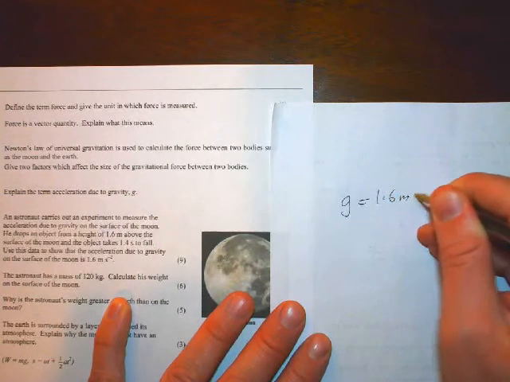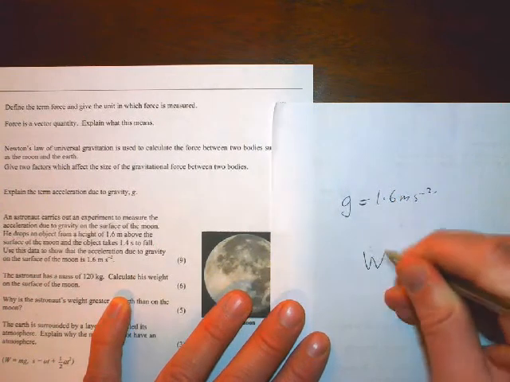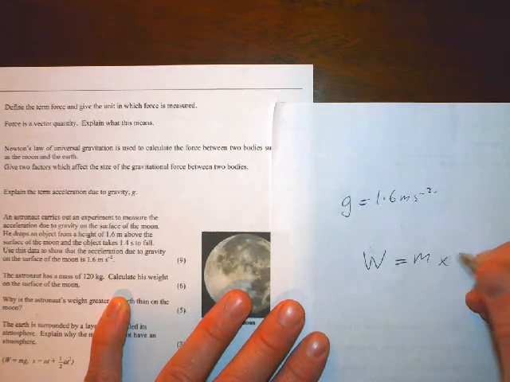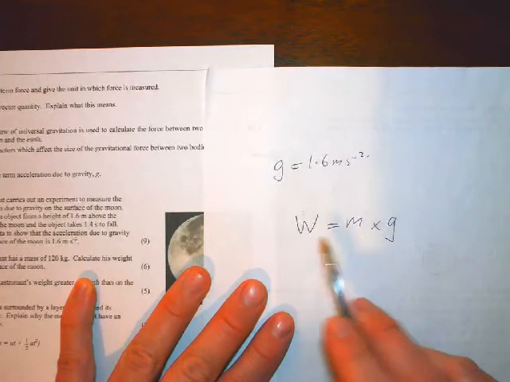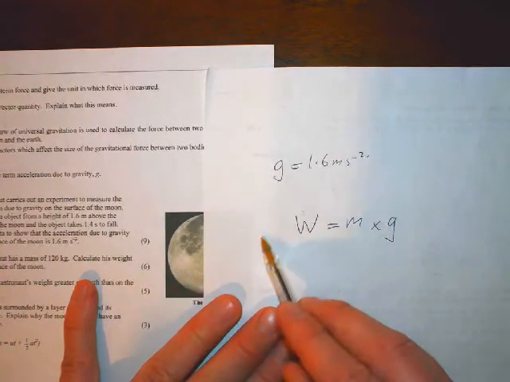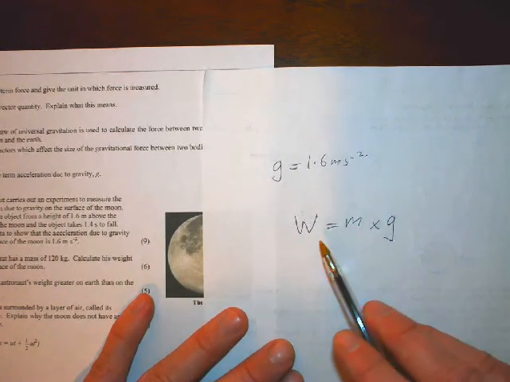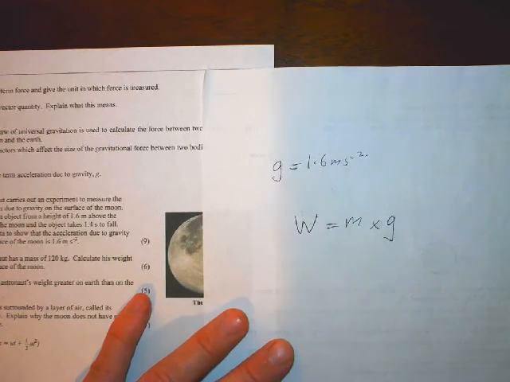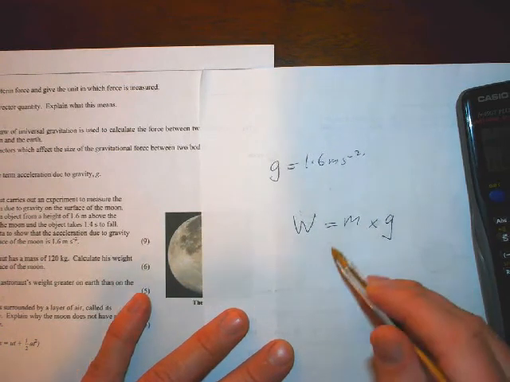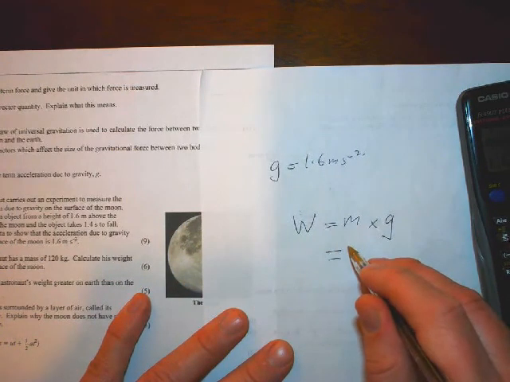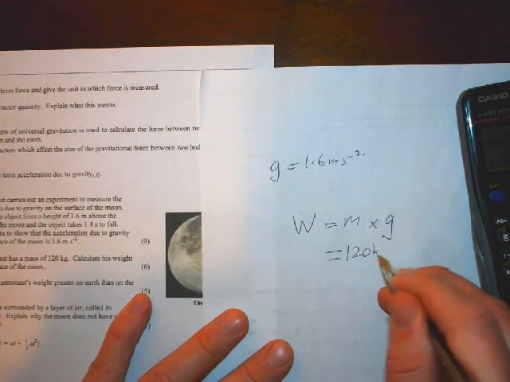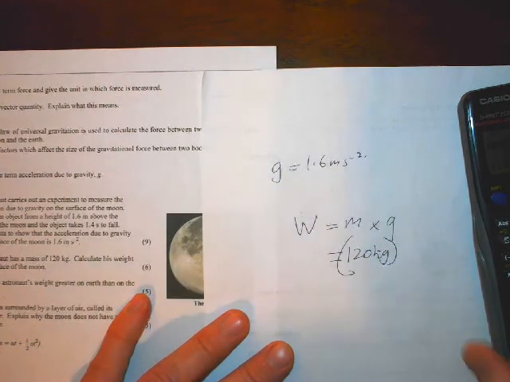The astronaut has a mass of 120 kgs. Calculate his weight on the surface of the moon. Well, the g on the surface of the moon is 1.6 meters per second squared. And we know that weight is mass times gravity, acceleration due to gravity. Now again, even for such a small question, write out the equation. If something goes wobbly, at least you've shown them that you know which equation to use, even if the maths goes a bit wonky, which it can do sometimes.